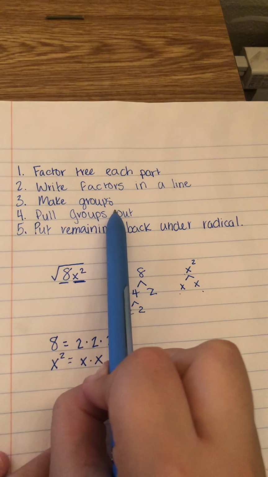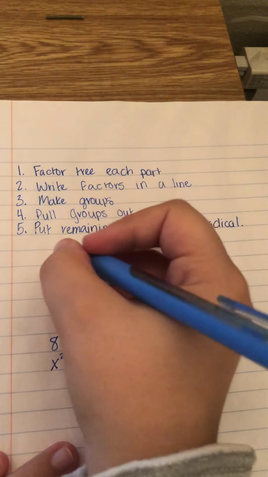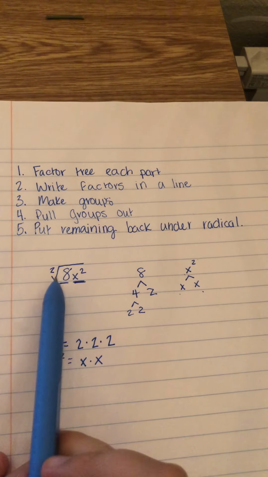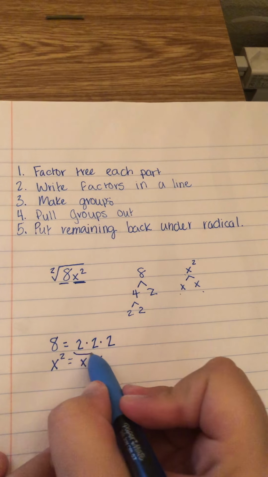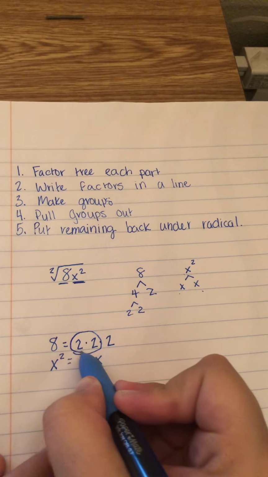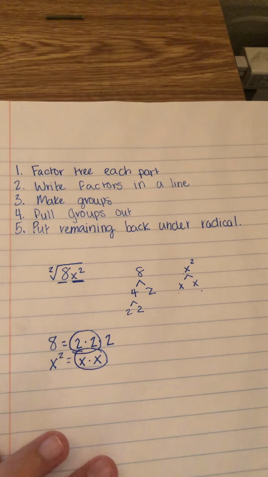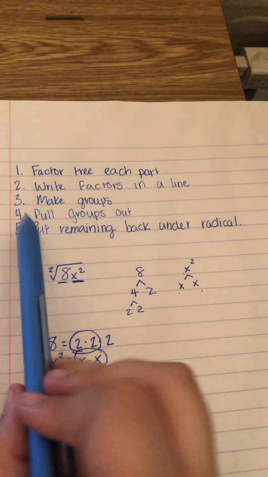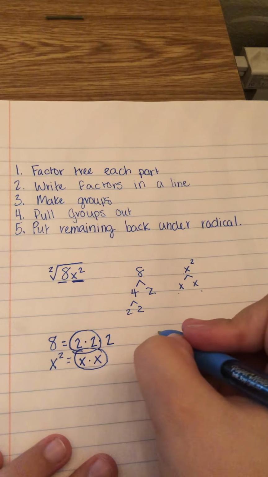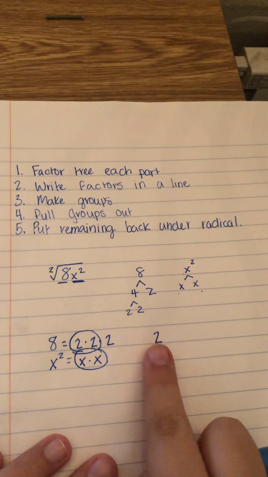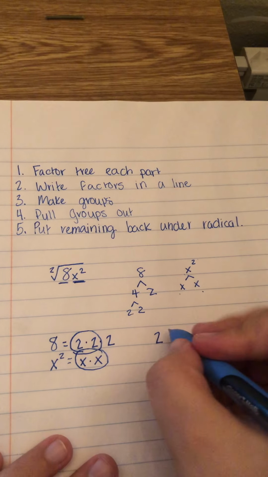Now we're gonna make our groups. Since this is a square root, and technically there's a 2 here, we're gonna make groups of 2. So here's a group of 2. Here's a group of 2. Now we're gonna pull our groups out. So we have one group of 2, so we're gonna write a 2 because there's one group of 2. We have one group of x, so we're just gonna write an x.